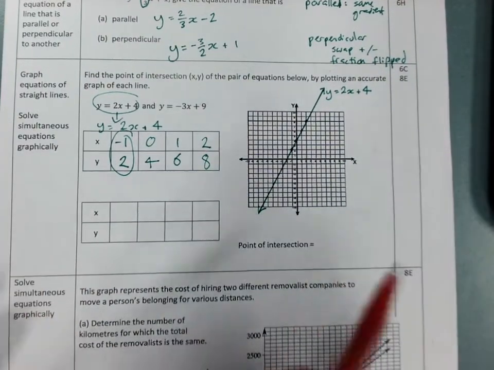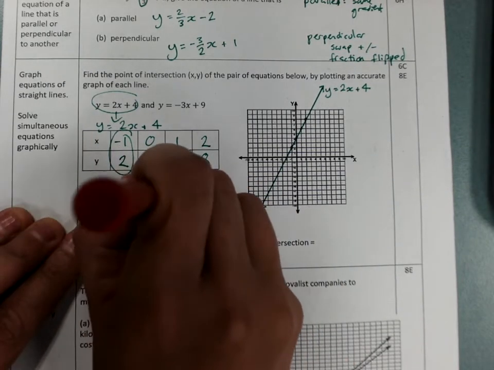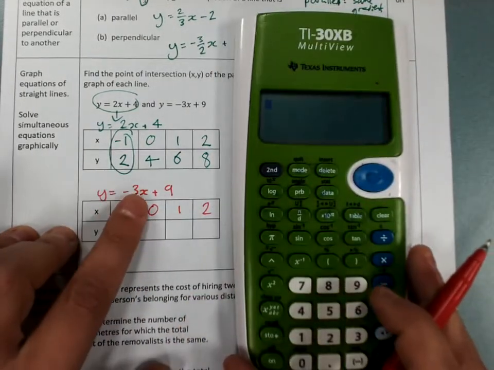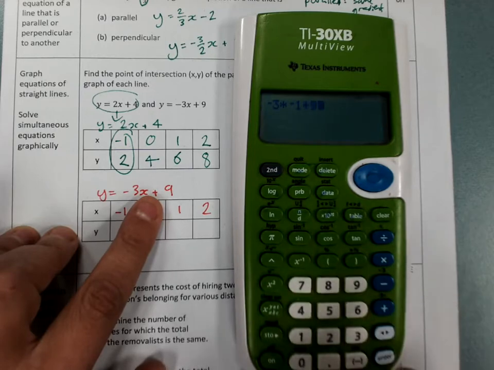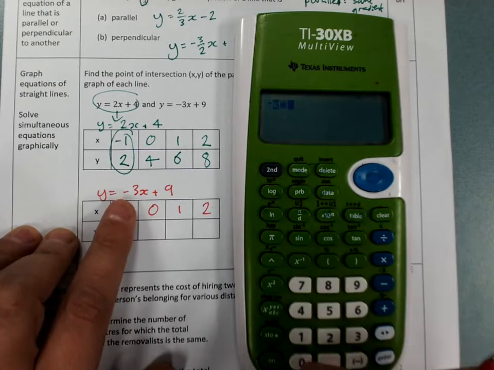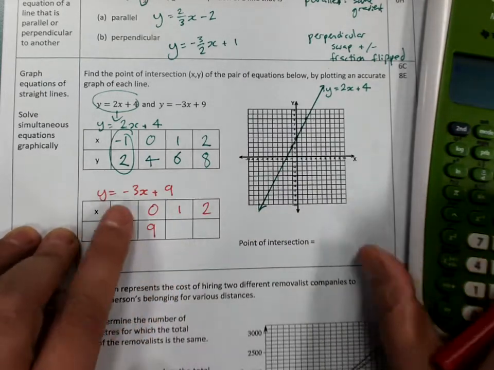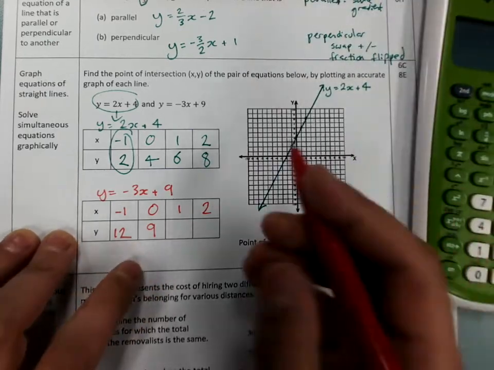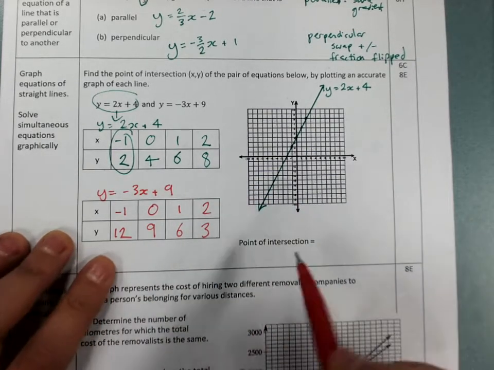Let's graph this one. So here the rule is -3x plus 9. That's -3 times -1 plus 9. Got 12. When x is 0, -3 times 0 plus 9, that's 9. When x is 1, -3 times 1 plus 9. That's 6, and now we see the pattern, 12, 9, 6, 3. But if you can't see the pattern, we can always use the calculator again.